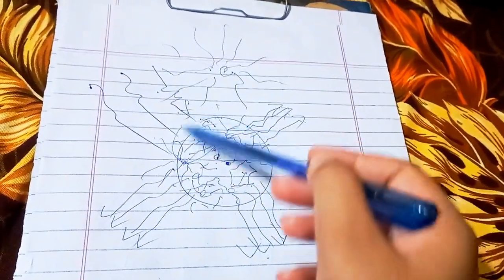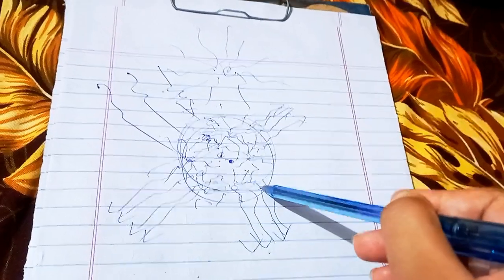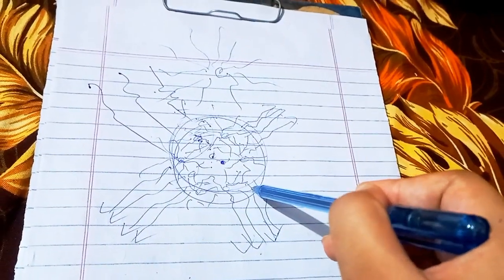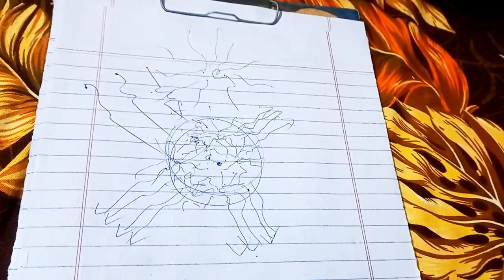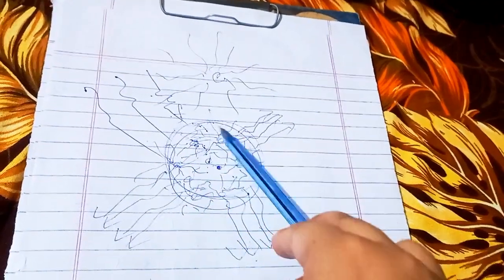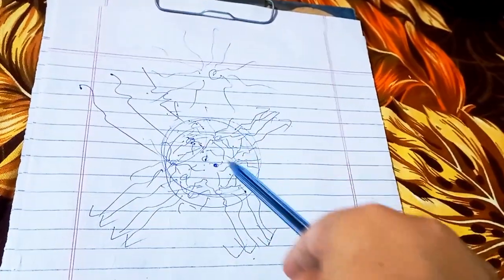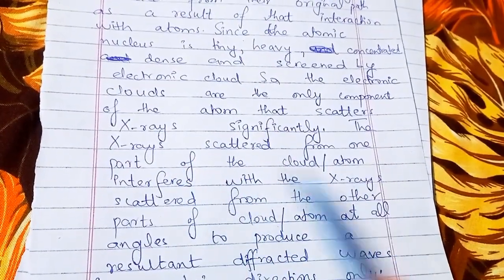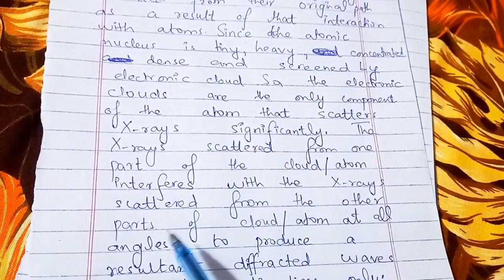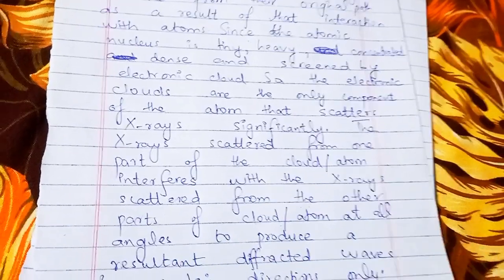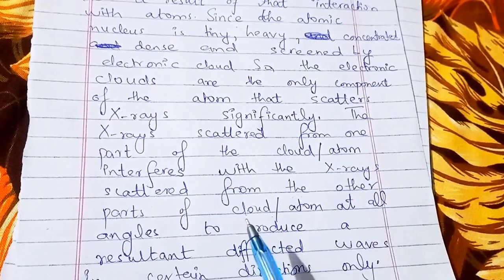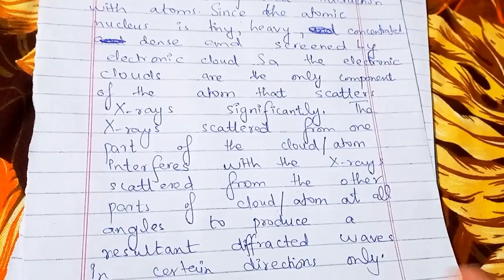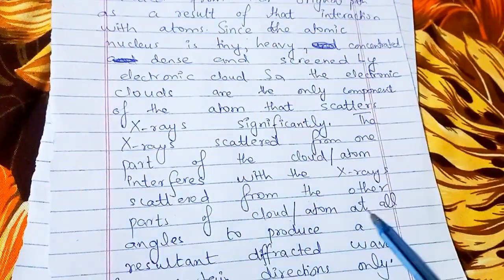We have so many electrons in it, and it's a spherical charge distribution, and we cannot allocate them a definite position, and we have this cloud. So one part of the cloud interferes with other parts: the X-ray scattered from one part of the cloud interferes with the X-ray scattered from the other parts of the cloud at all angles, at all possible directions, because it's in 3D. Okay, we are seeing a 2D version here, but it's 3D.